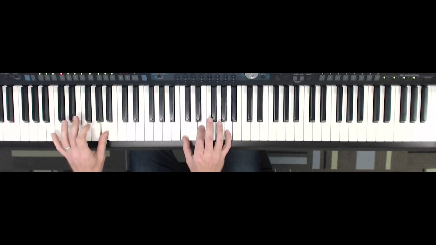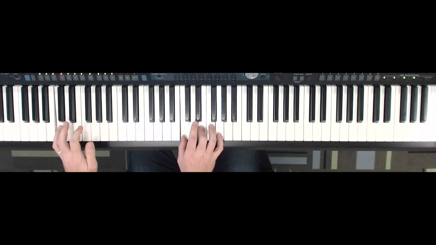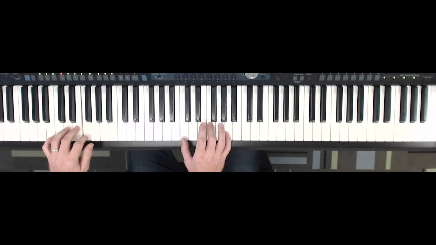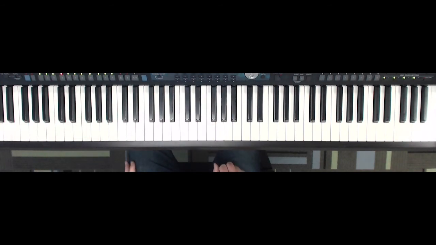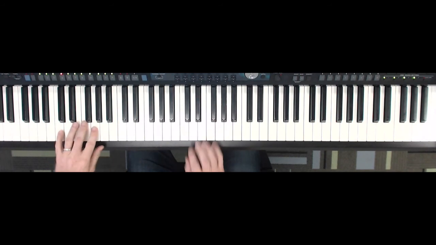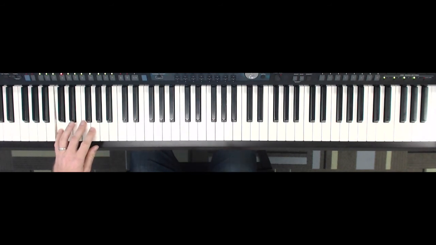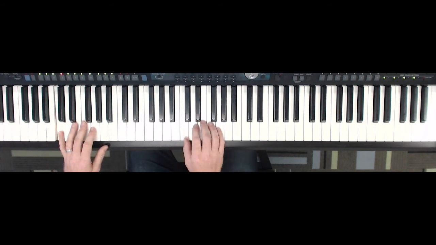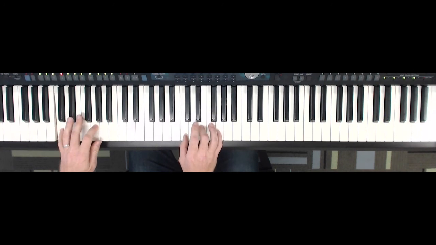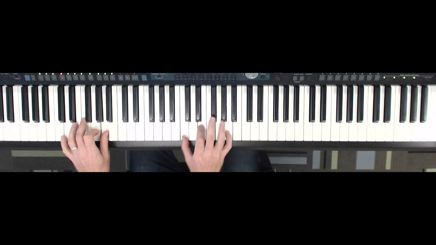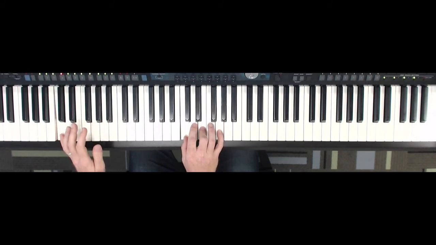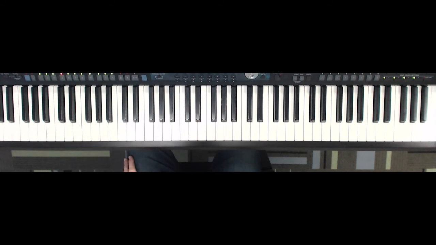And at the end, you can do a little walk down from 4 to 1. 4, 5, 6, 1. Now, if you want a simpler left hand for that, if that's a little too complicated, you can simply play the left hand on beat 1 of each measure and hold it. 1, 2, 3, 4, 5, 6. Okay, so that's the doo-wop pattern.